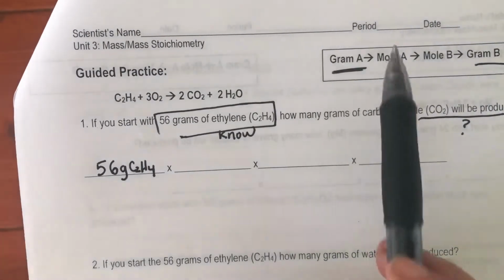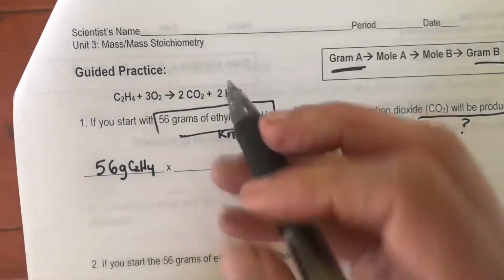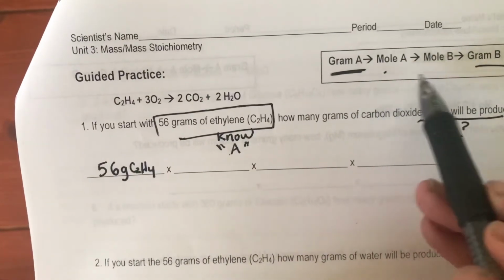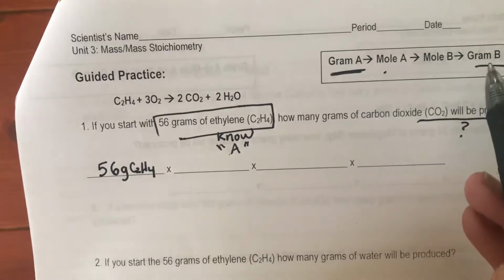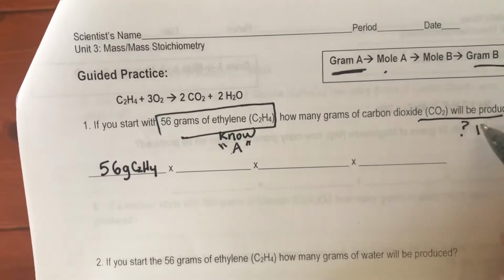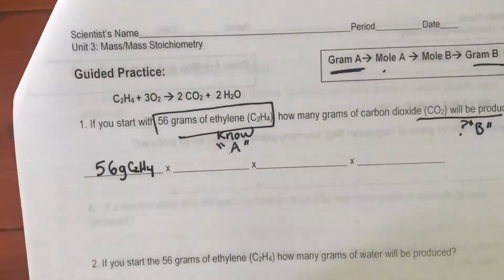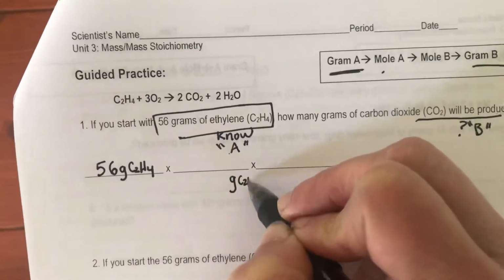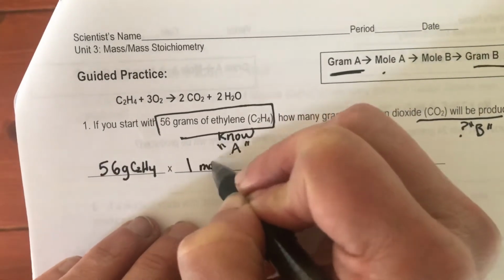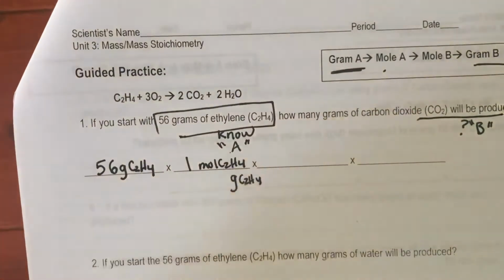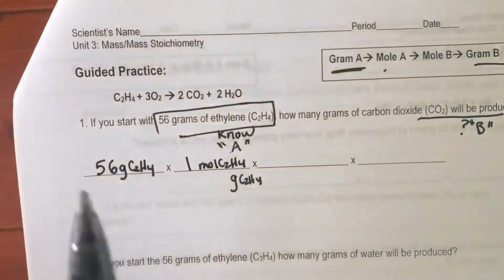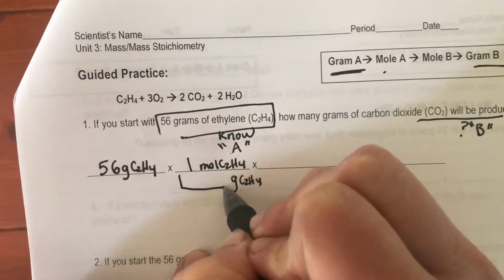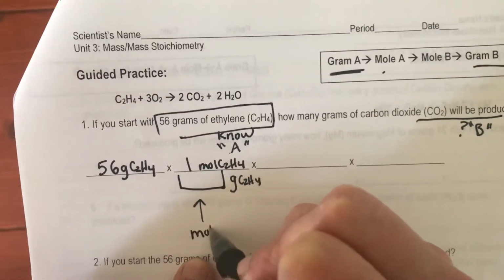So I need to go from grams of A, which is just what I know, to moles of A. And then after I've done that, I use my molar ratio to get to moles of B, and then I can get to grams of B. So B is what I'm looking for. To get from grams of A to moles of A, you put your grams at the bottom and 1 mole at the top. I'm going to write 1 mole of C2H4 because I need to distinguish it from my products. So down here is always going to go the molar mass.